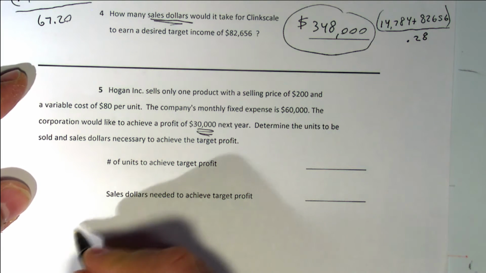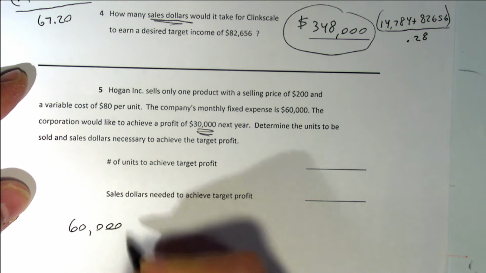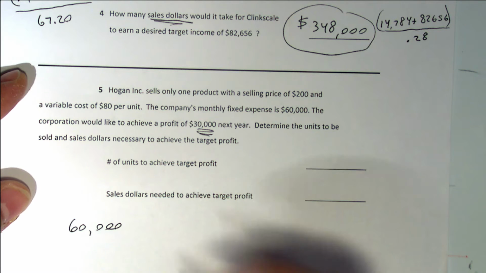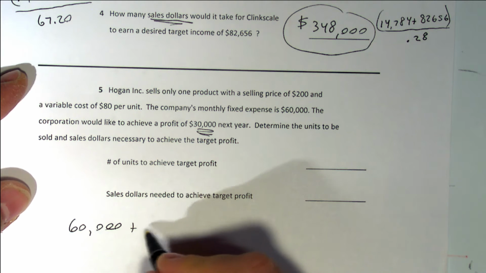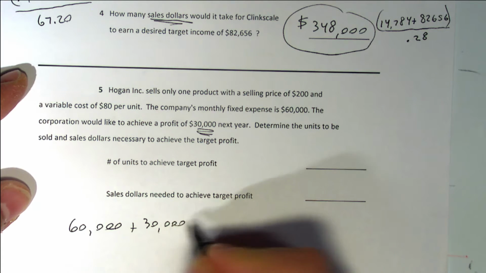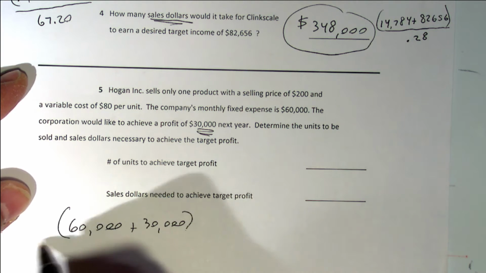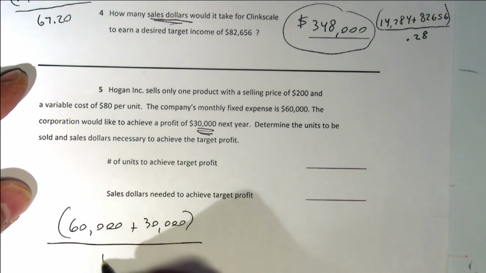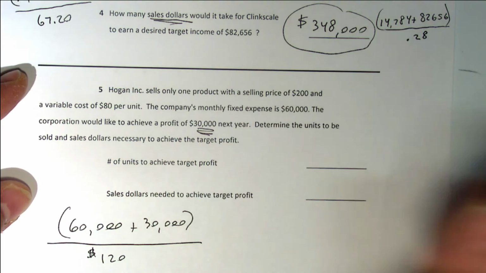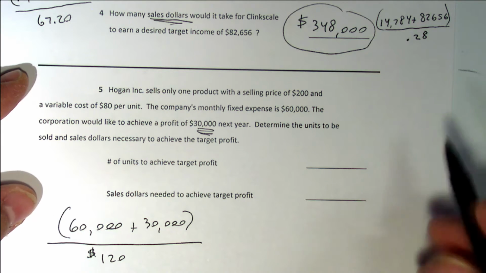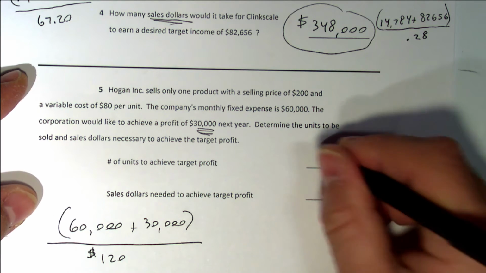Okay, well, we take $60,000 fixed costs plus the desired income of $30,000. We divide that by the CM per unit of 200 minus 80 equals 120. And that equals, is it 750 units?